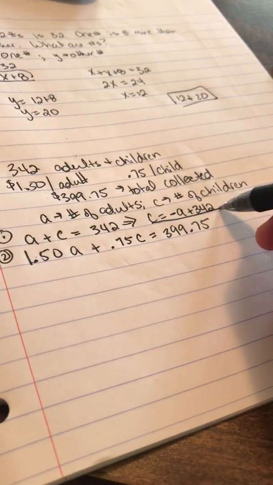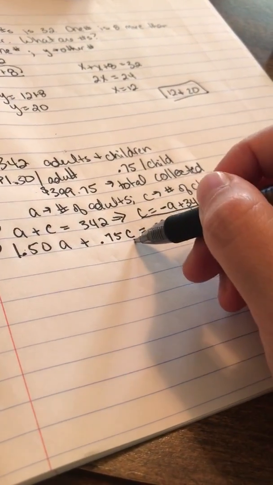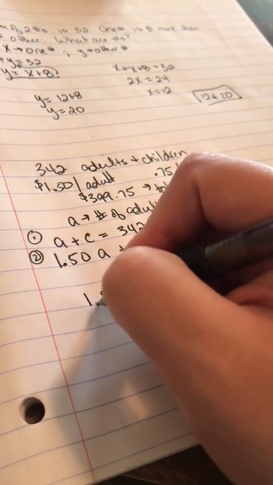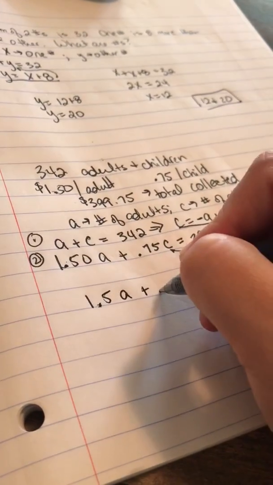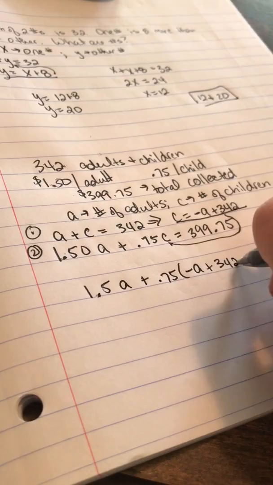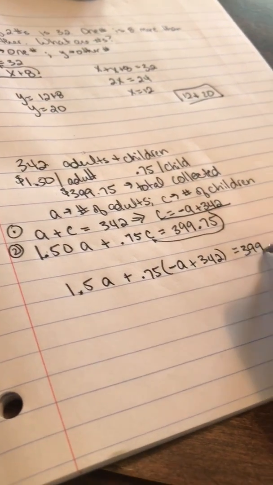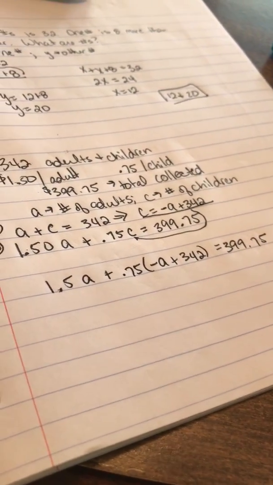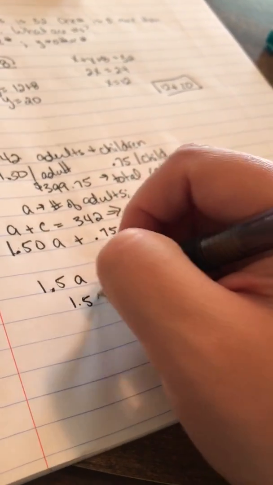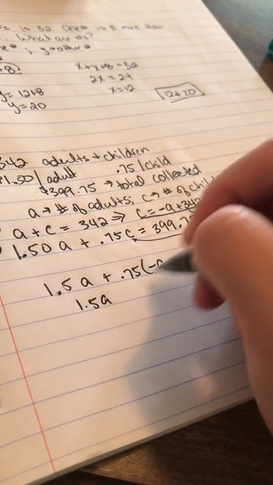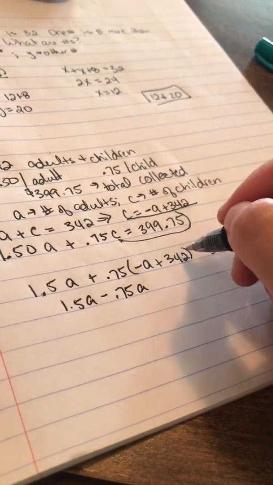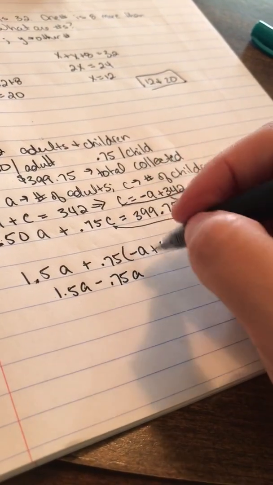And then I'm going to take this C and I'm going to plug it in to the second equation right there. So we're going to have 1.5 times A plus 0.75 times C, which is negative A plus 342. That has to equal 399.75. Then I solve my equation. I've got 1.5A, 0.75 times negative A is minus 0.75A. 0.75 times 342 is 256.5.